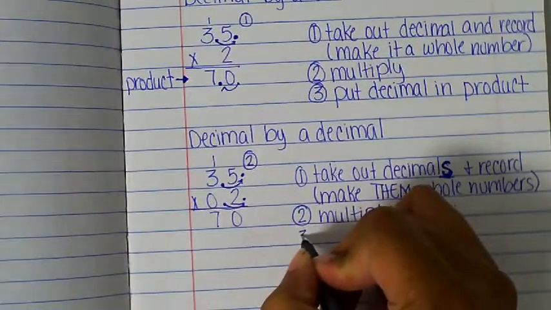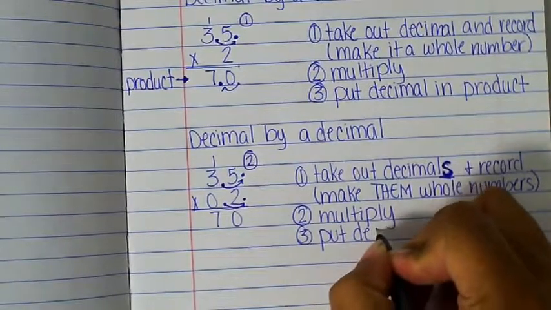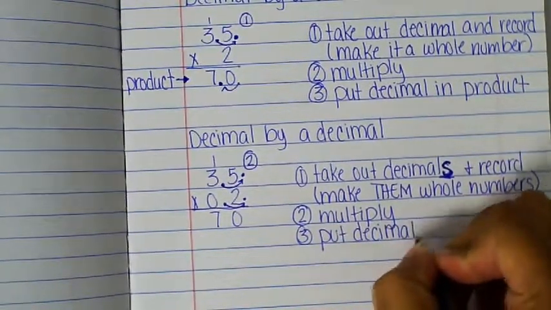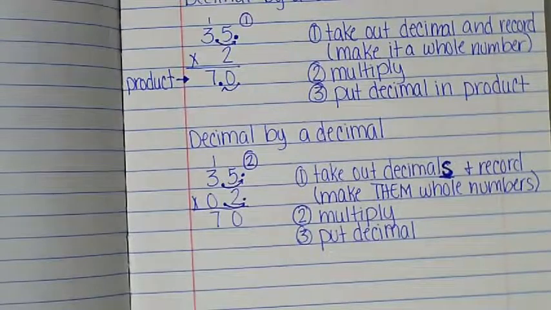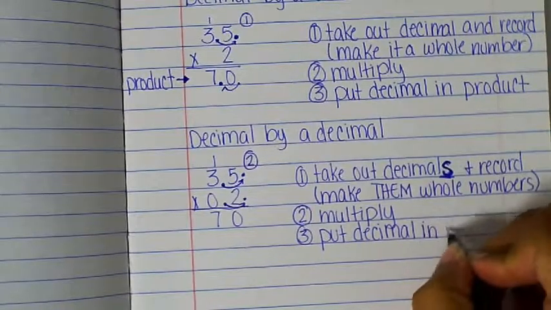Step 3 is to put the decimal. Put decimals. Well, am I going to put 2 decimals in my product or just 1? 1. It's just going to be 1. So even though I moved 2 out, I'm just putting 1 back in. So put decimal in product.